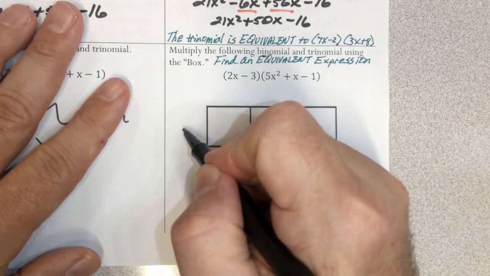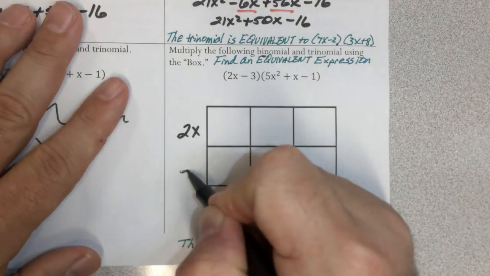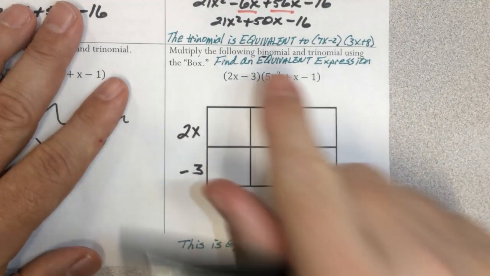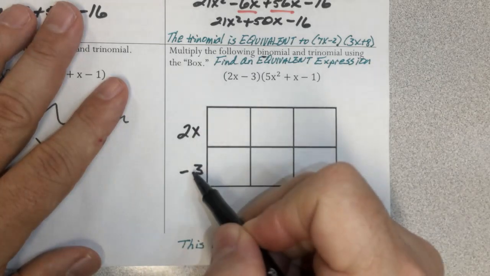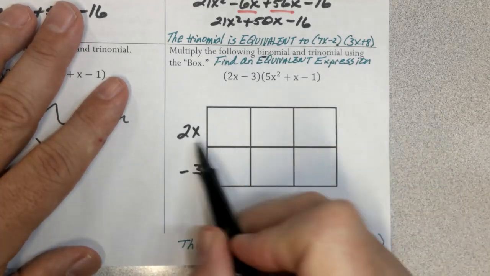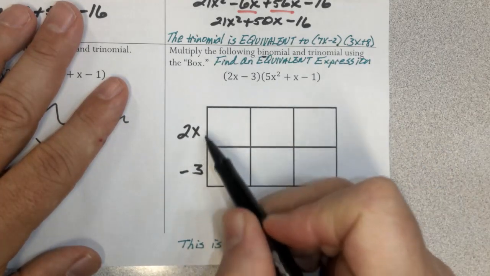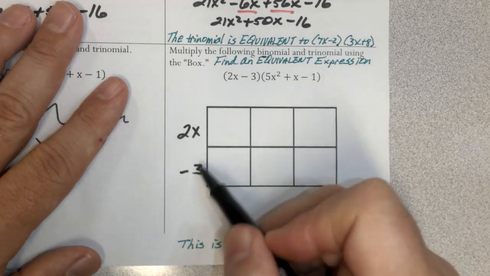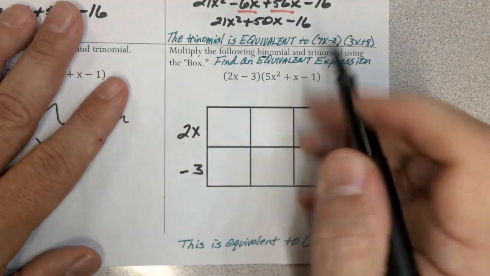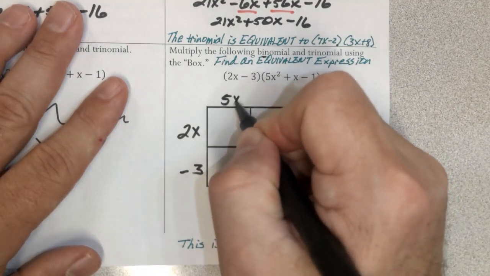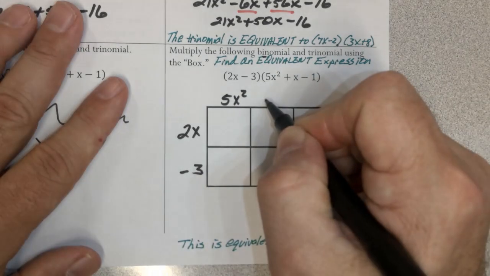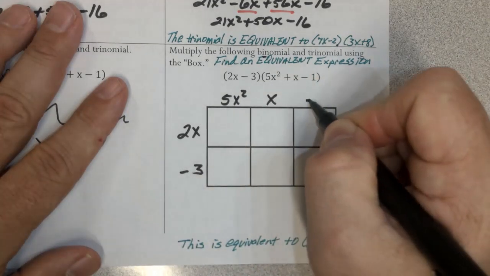So we're going to go 2x minus 3. We put the binomial along this column here, because notice we have 2 rows. And then the trinomial, we're going to put here 5x squared plus x minus 1.